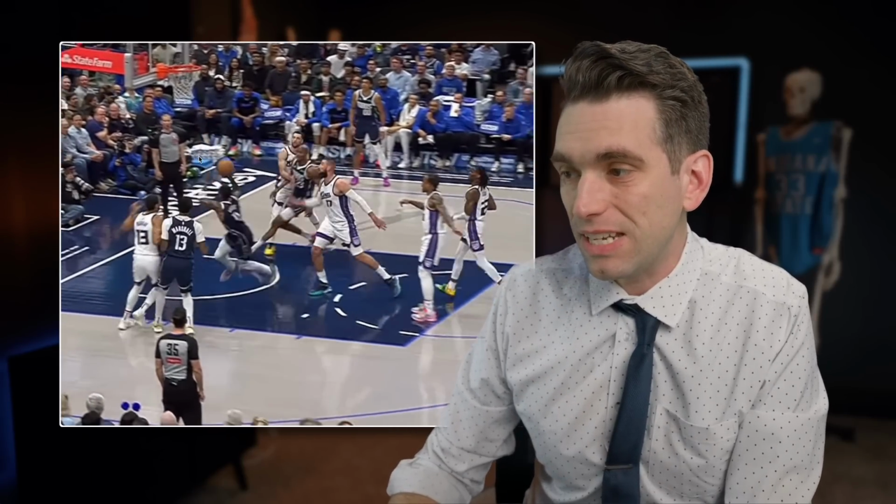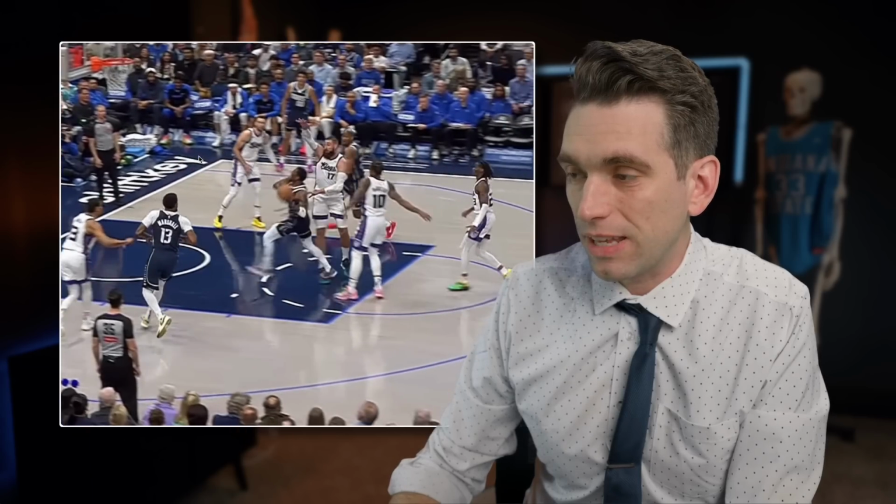The Mavericks injury woes continue, this time with Kyrie Irving suffering what looks to be a potentially significant left knee injury on this play, being ruled out of the game shortly after. And then in this video, we're going to talk about what exactly happened here and what the injuries could be.